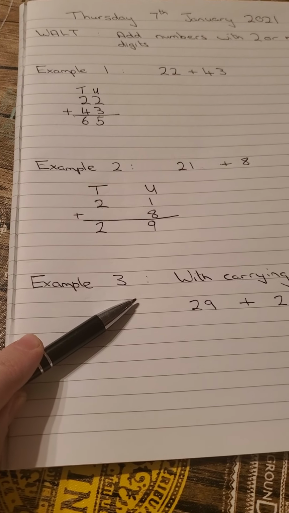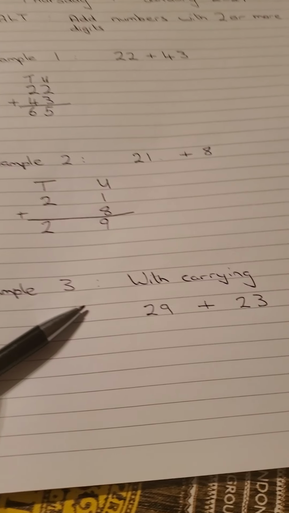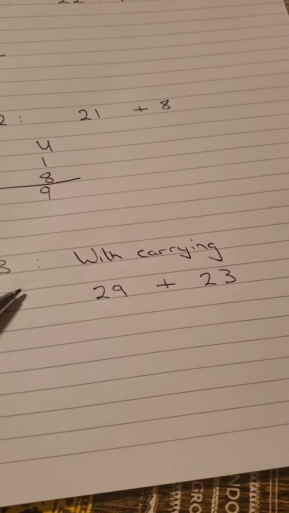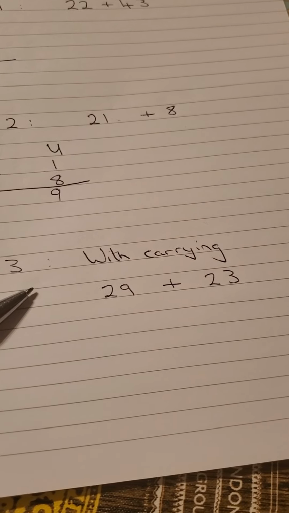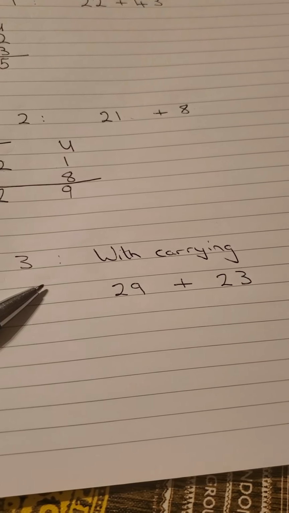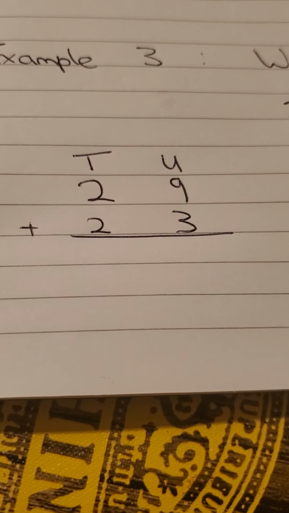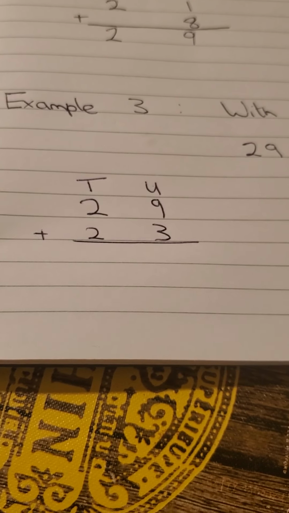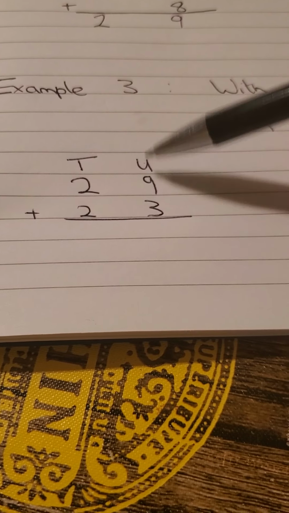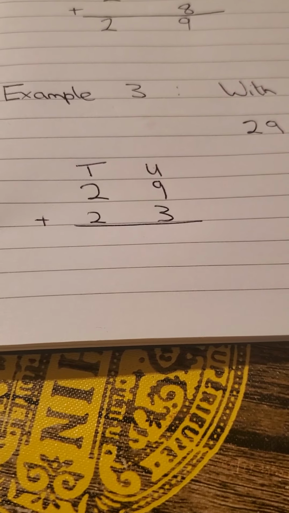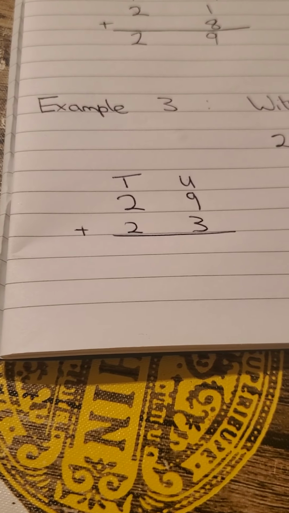Now, in example 3 here, I'm going to remind you how to do carrying. And it's sometimes called regrouping. There's quite a few names for it, but we usually refer to it as carrying. So we'll start off as we did with the other questions. We'll lay it out vertically. So there it is laid out vertically. The units are in the units column and the tens are in the tens column. And remember what I said, only units can live in the units column, but if it's 10 or more, it has to go into the tens column. So we're going to add our units first of all.